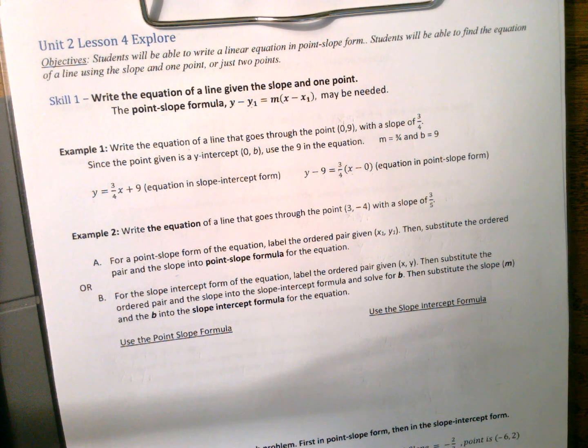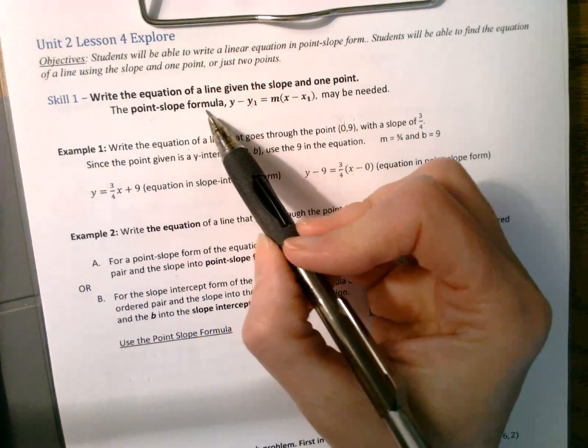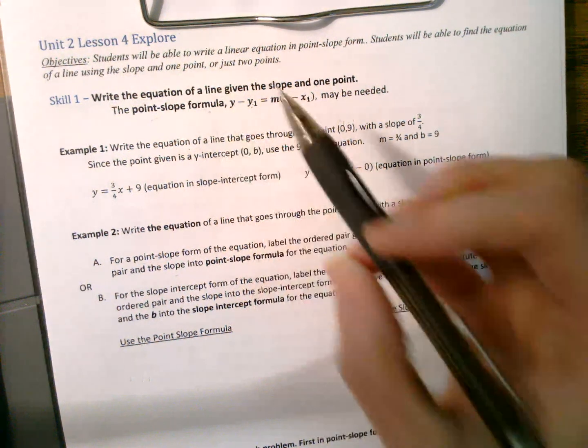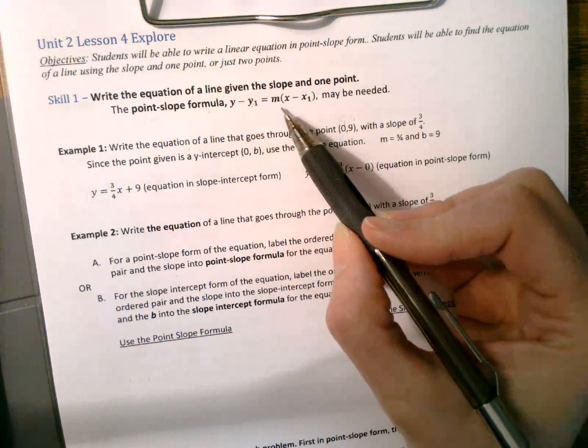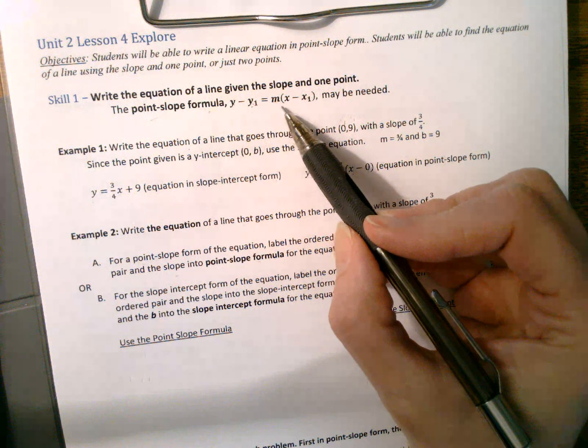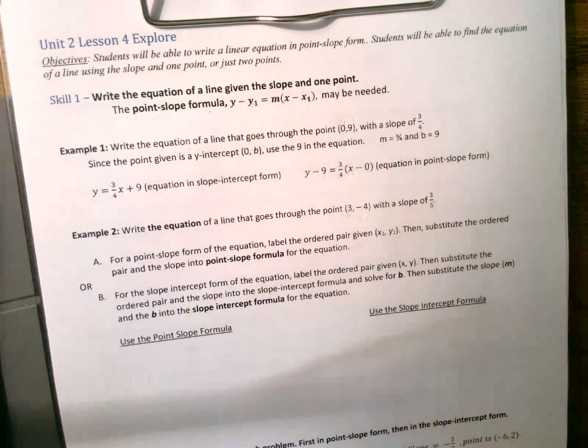All right, welcome back to Unit 2, Lesson 4, Page 2. Our objective is to be able to write a linear equation in point-slope form, and students should be able to find the equation of the line using just the slope and 1 point or just 2 points. So to do that, we need to understand the point-slope formula, okay? y minus y1 equals the slope, or m, times x minus x1. So let's look into that.